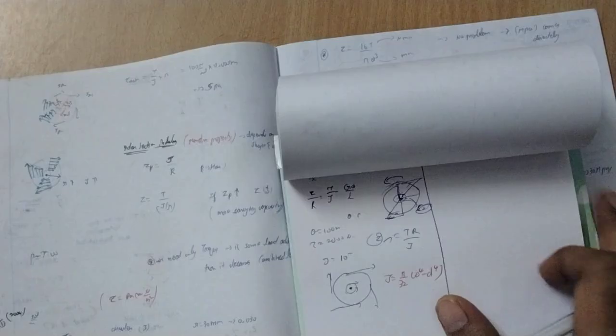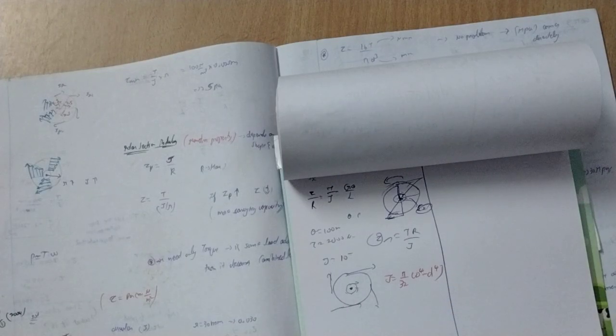In this entire thing, we just need the basic concept. If you understand the basics, each and everything will be clear-cut for us.